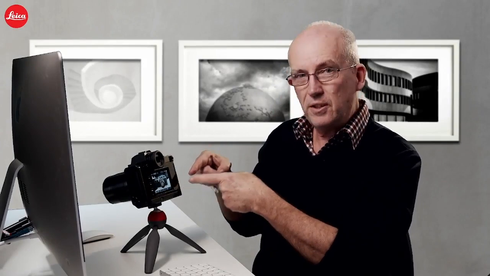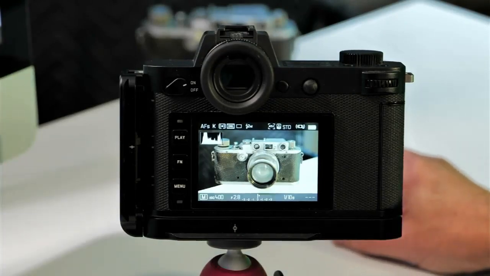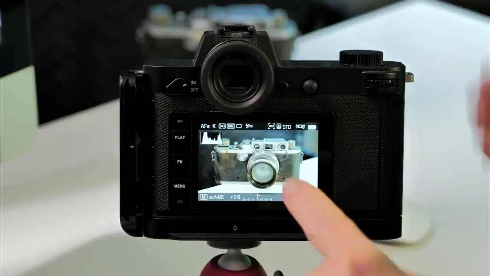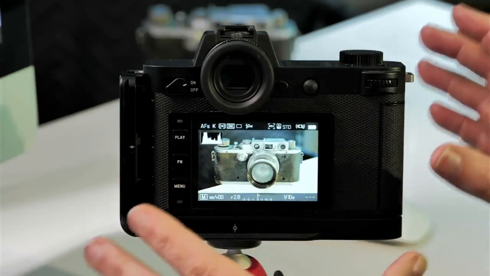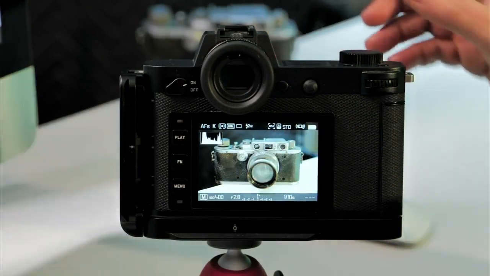Hello, back again. And I'm going to refer you to this camera here. So let me just swap to my overhead view. So this is my SL2S up here, just out of frame, just there. And I'm looking down at the back of the camera. This is an SL2. Right now, you're looking at my old Leica 3G over here.